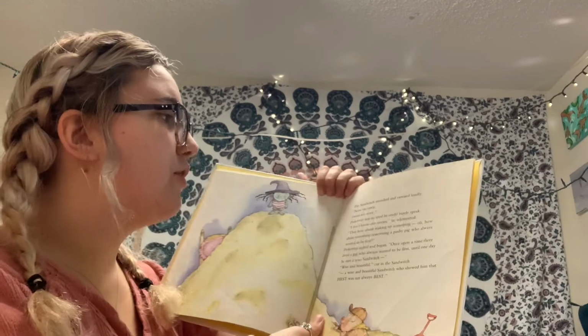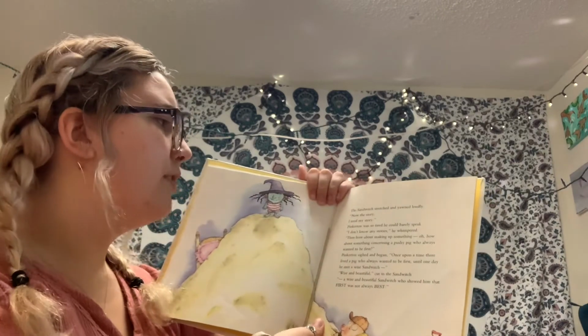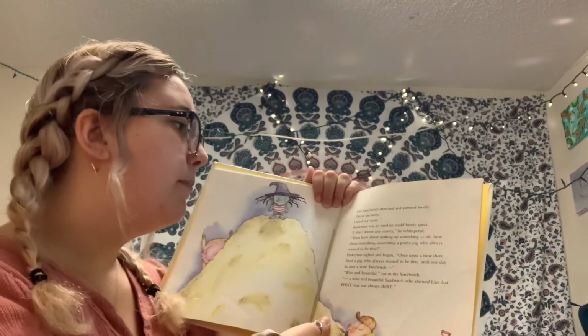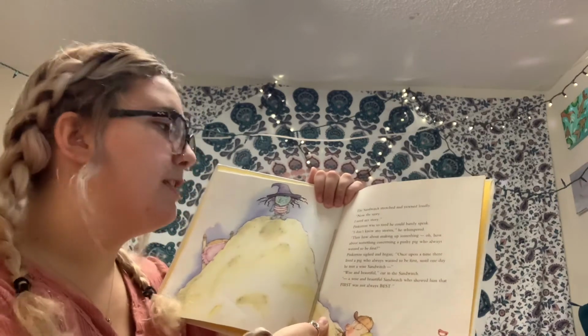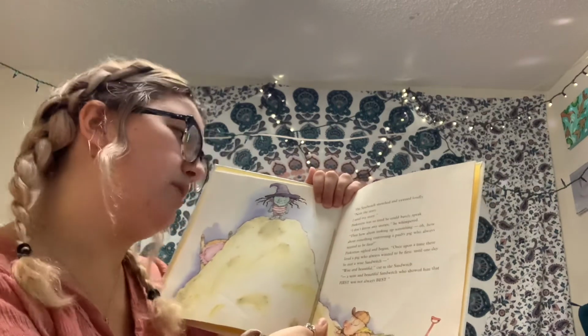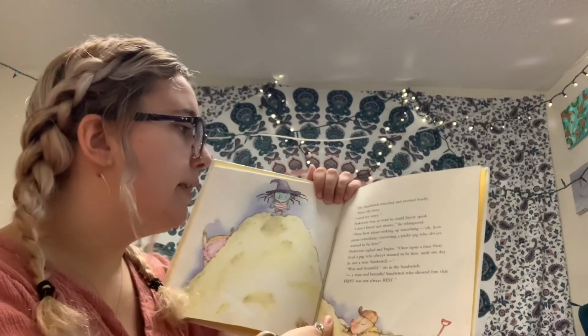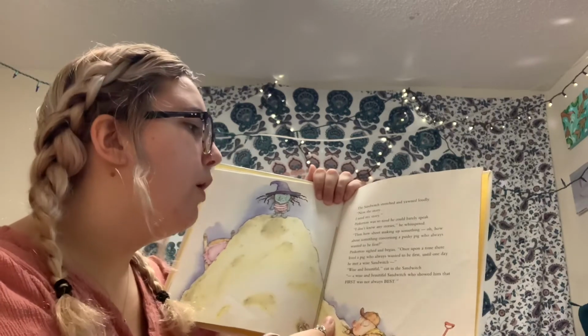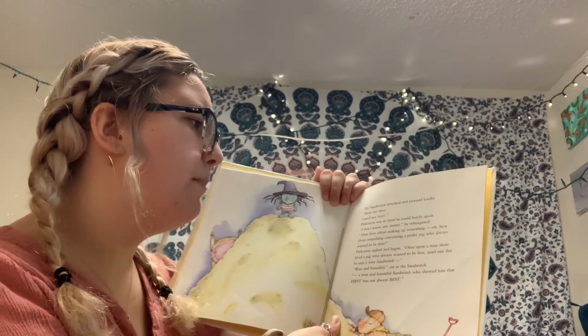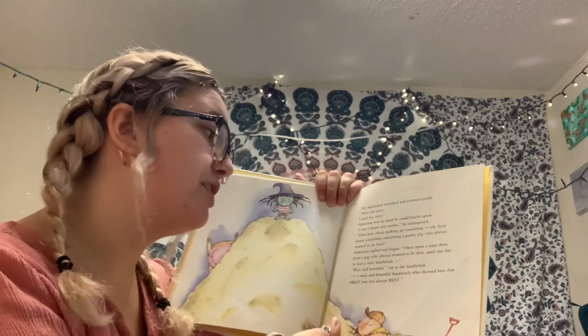The sandwich stretched and yawned loudly. "Now the story. I need my story." Pinkerton was so tired he could barely speak. "I don't know any stories," he whimpered. "Then how about making something up? Oh, how about something concerning a pushy pig who always wanted to be first?"